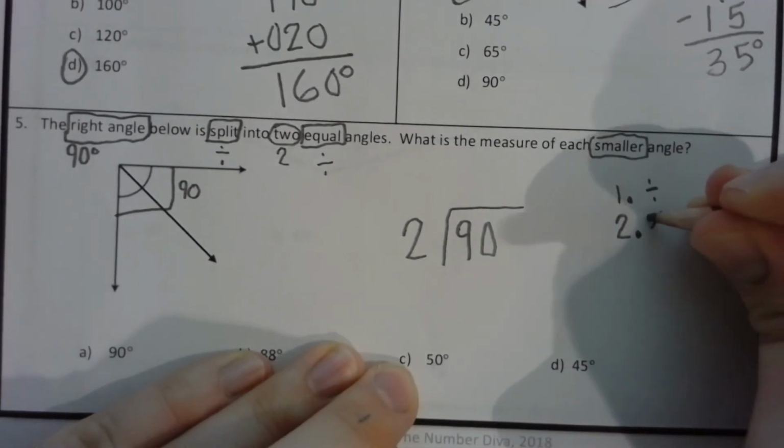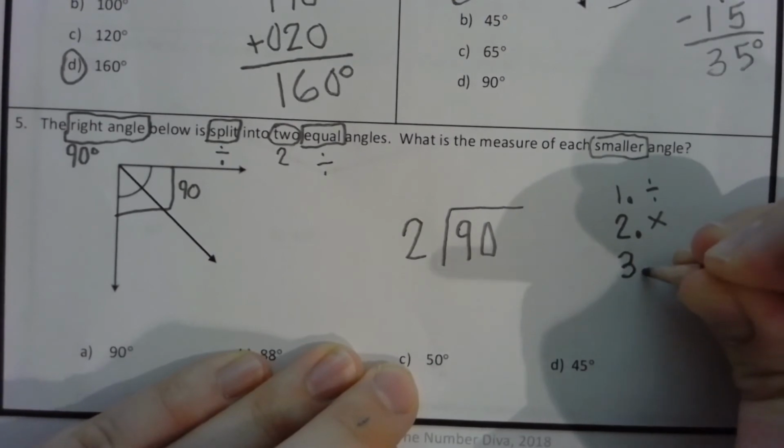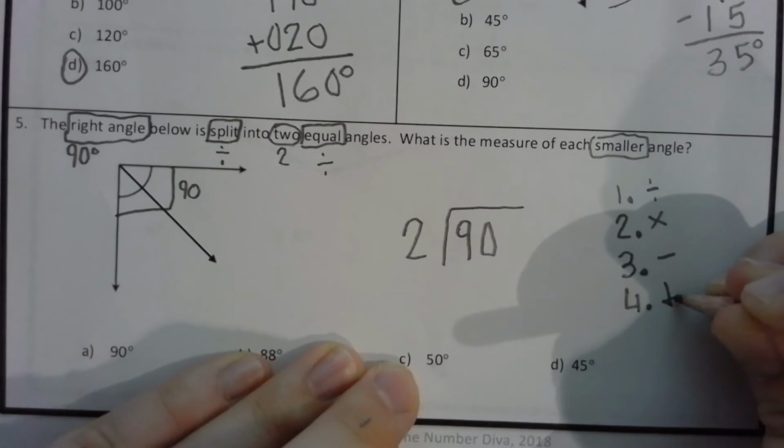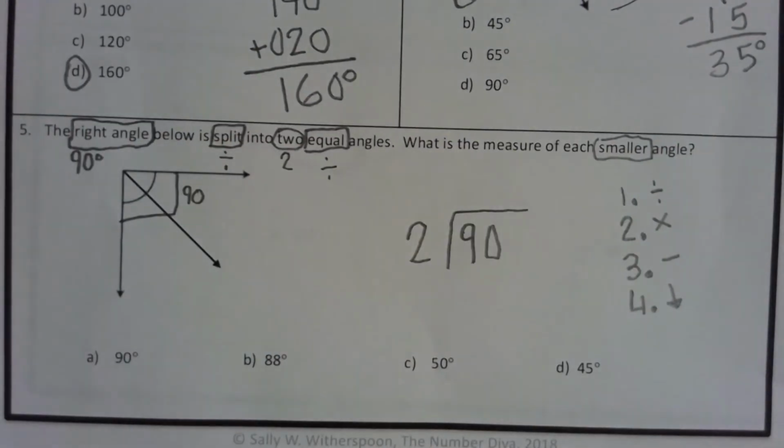You multiply. What do you do third? You subtract, and then fourth, you bring the next number down. If this seems confusing, I'm going to show you what I mean by this.